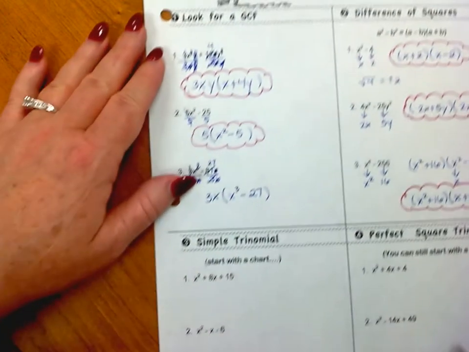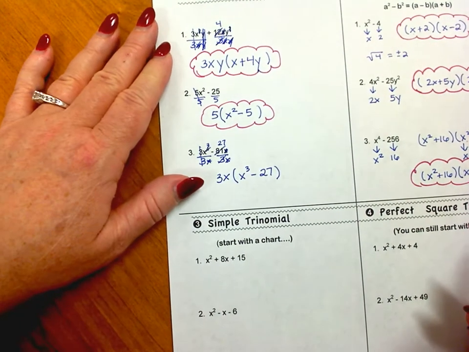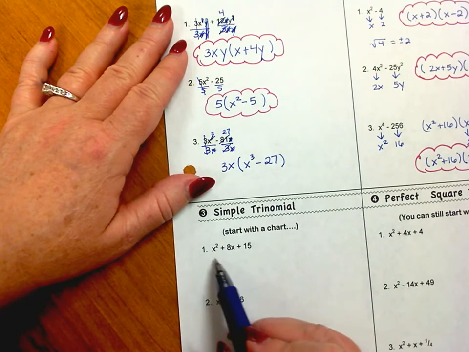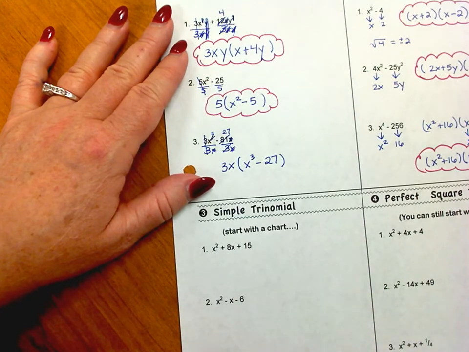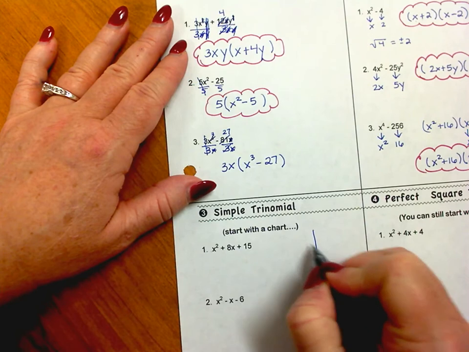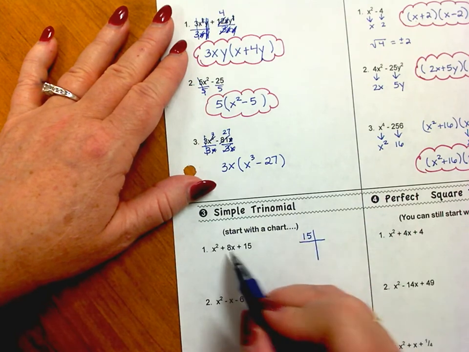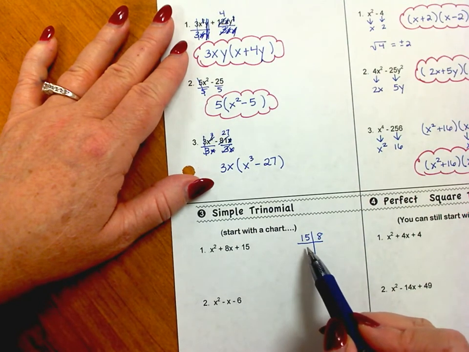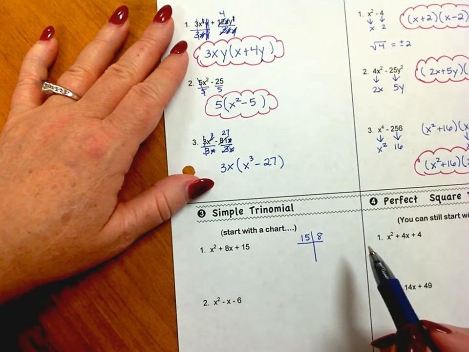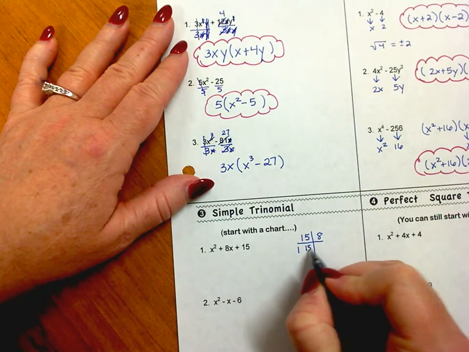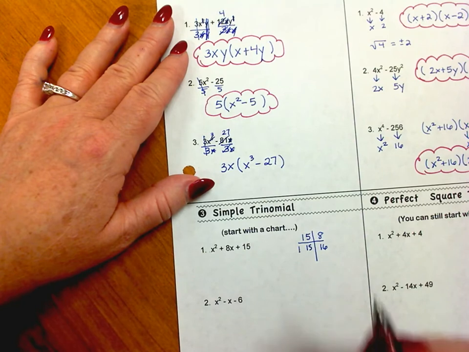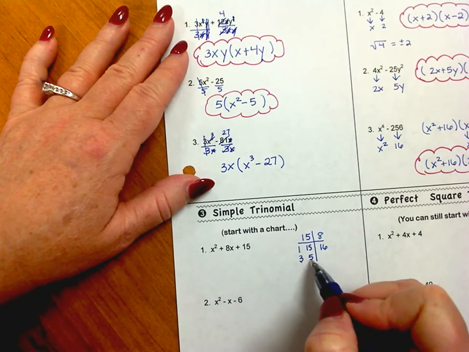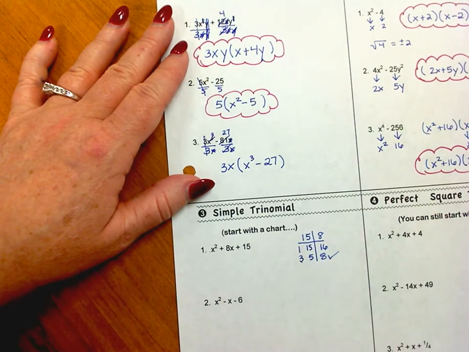Okay, simple trinomials. These are the problems that we started with the chart. So if you remember, it's the outside equals the middle. So we're going to say 1 times 15 is 15, and 8 is the middle term. And what we're looking for is two factors that give us 15 and add up to give us 8. So we could start with 1 and 15, and that would be 16, which would not be it. 2 doesn't go into 15, so we can go with 3 and 5. And when you add up 3 plus 5, you get 8. So that's what we're looking for.